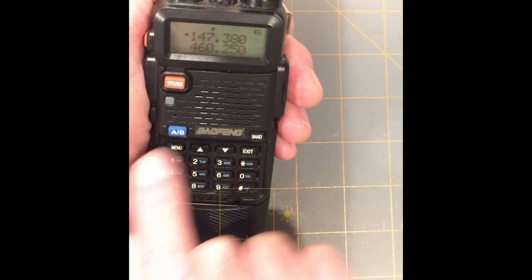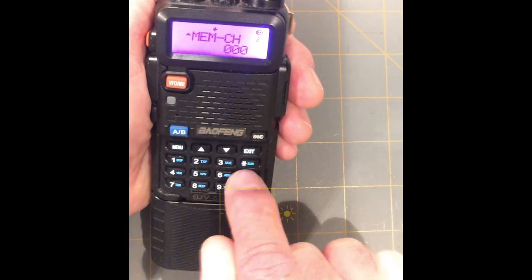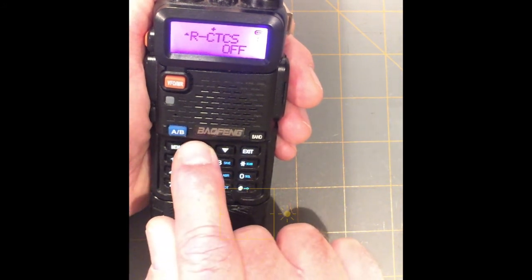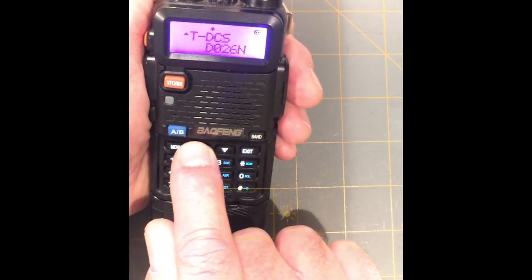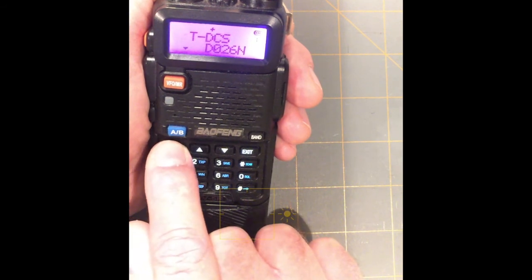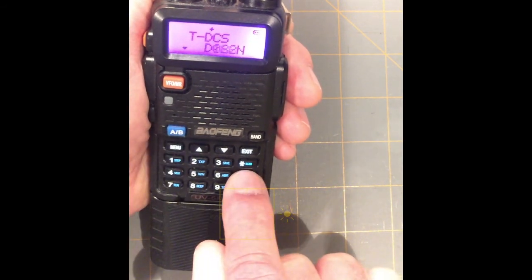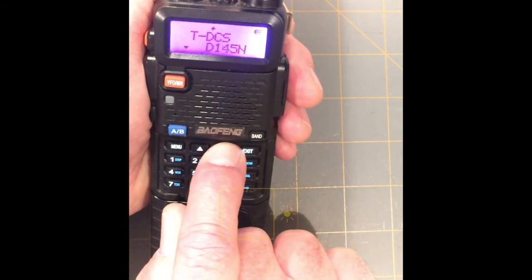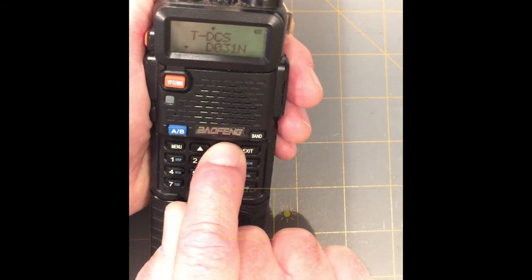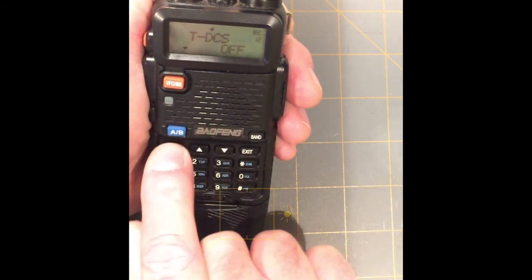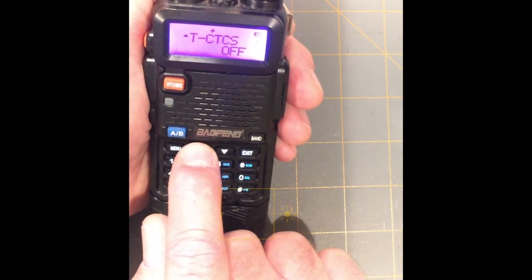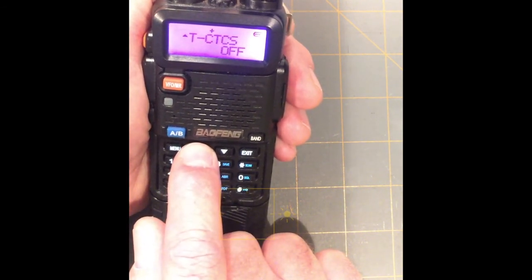So menu 11 is off. That's the one we need to change. Open it up with menu. DCS 0. No, 0 doesn't work on that. We'll just have to arrow down. Off. Confirm with menu. While we're still in menu mode, the transmit CTCSS is off.